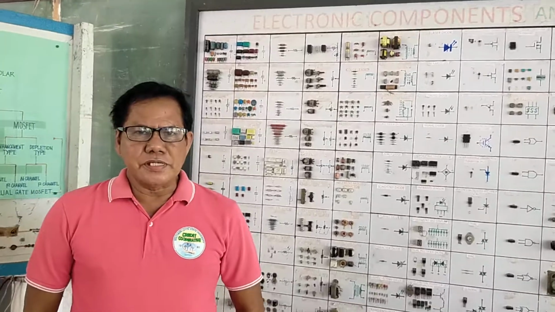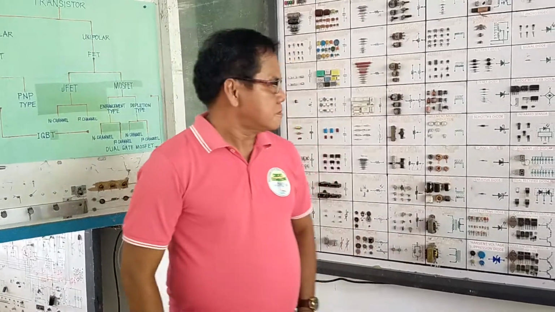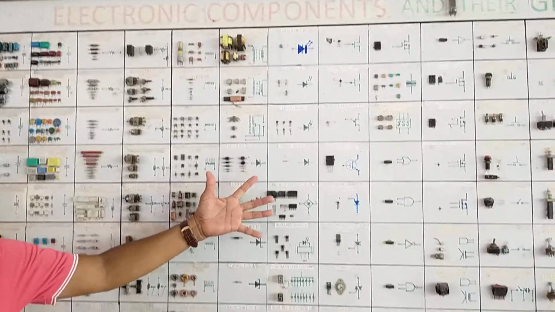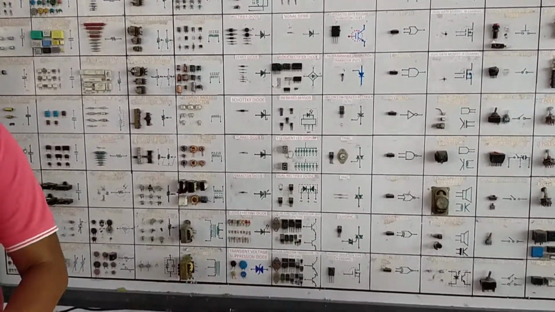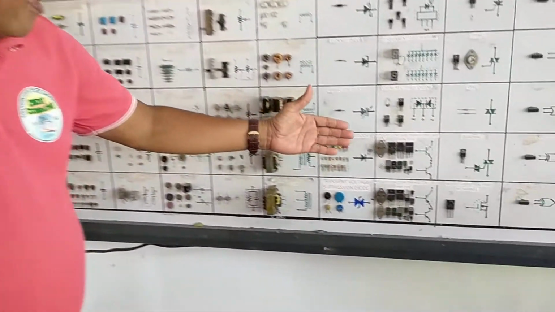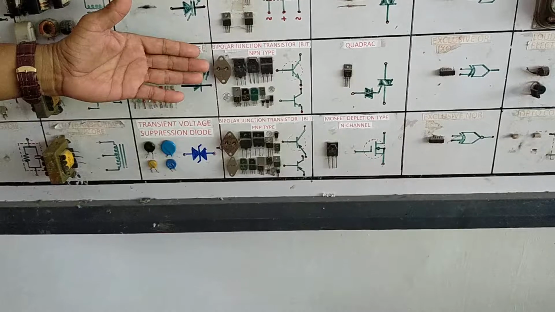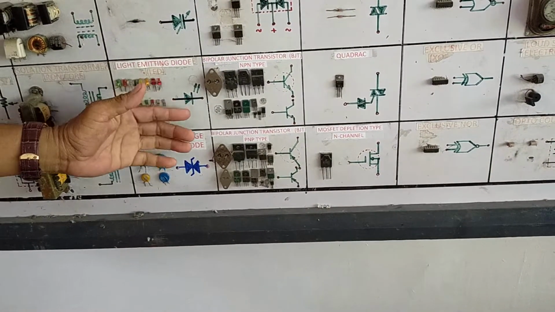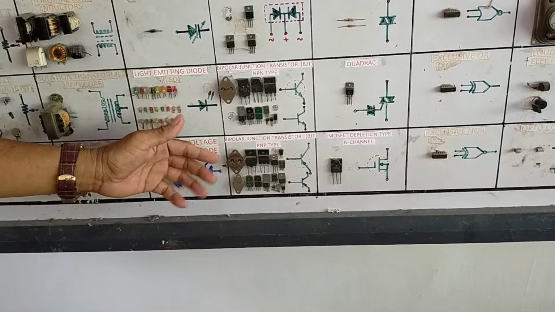Our lesson for today is taken from lesson 2 of module 1 under LX123, which is semiconductor devices. The lesson tackles all about transistors. These transistors are the bipolar transistor and unipolar transistor. Bipolar transistor has two types. These are the bipolar junction transistor NPN type and the bipolar junction transistor PNP type.